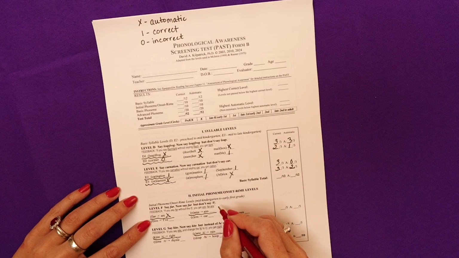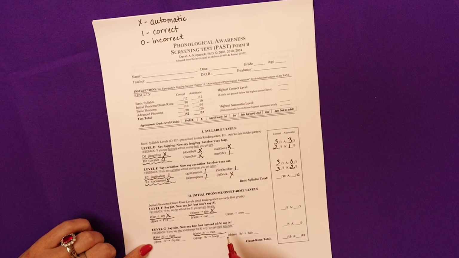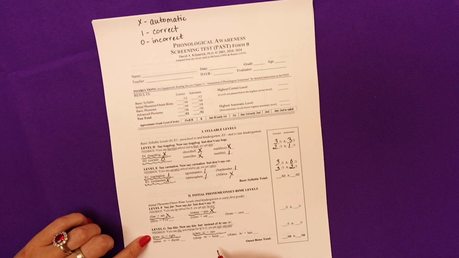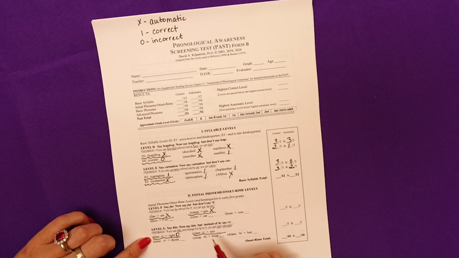Say name. Name. Now say name, but don't say n. Aim. Say kite. Kite. Now say kite, but instead of k, say r. Rame. If you say kite and change the k to r, you get right. Kite, right. Say cane. Cane.